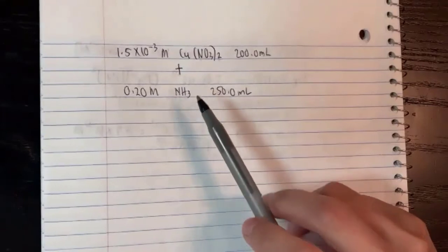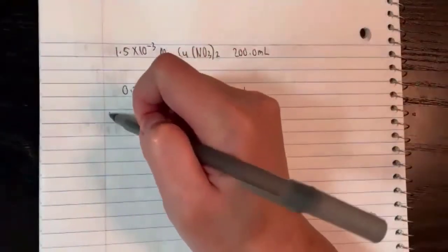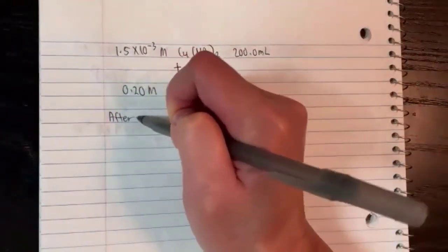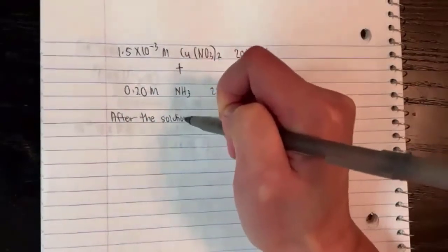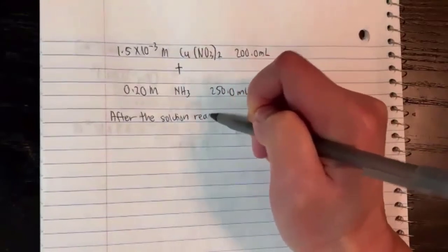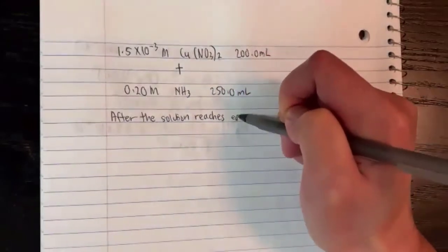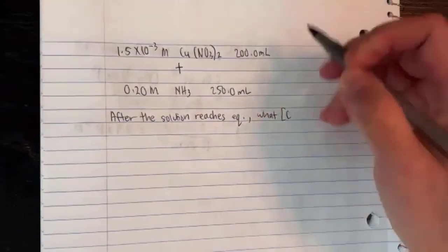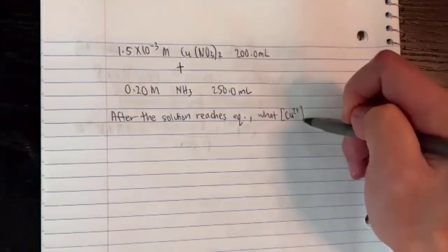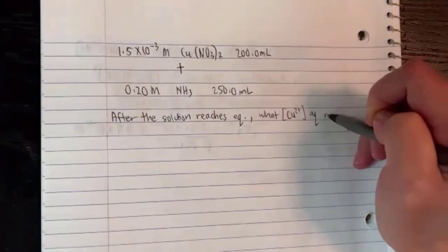Okay, so it says here, after the solution reaches equilibrium, what copper 2 plus remains.